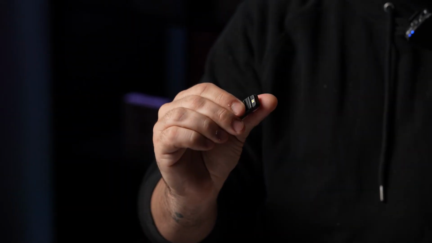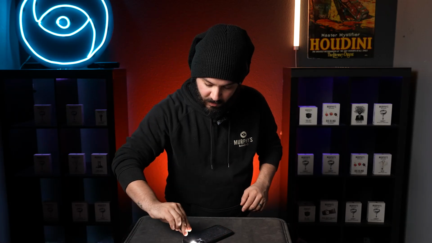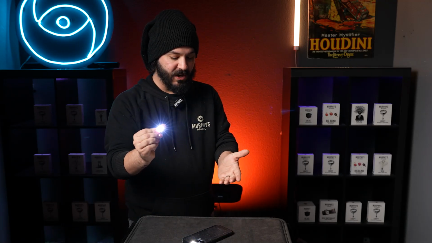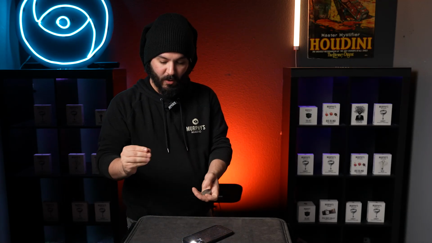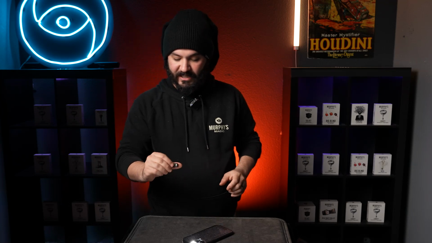And of course, it goes without saying, I'm using the flashing light here. So we come over, we pretend like we have the light, and immediately we open the hand. And you don't want to have your fingers spread because that will reveal the gimmick. You want to have your fingers kind of closed.